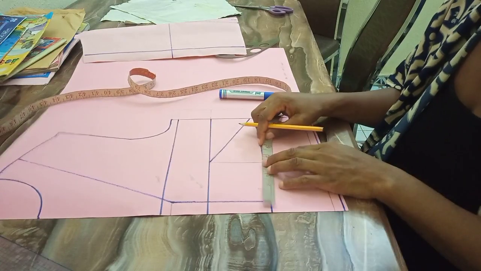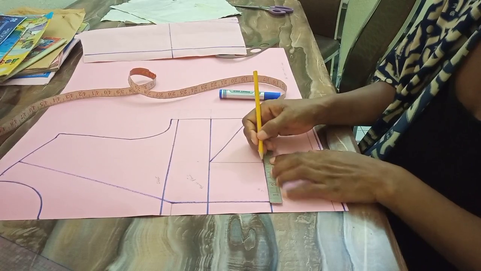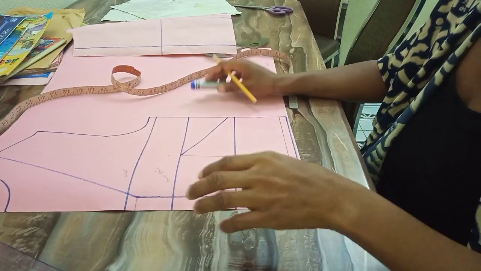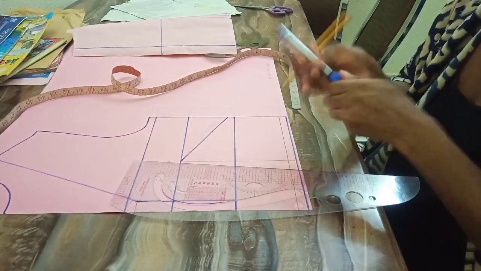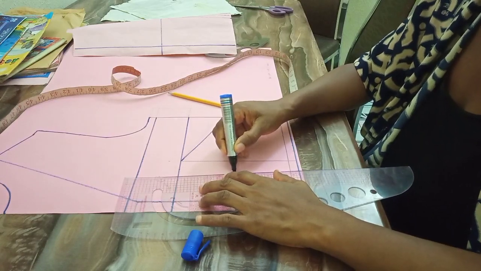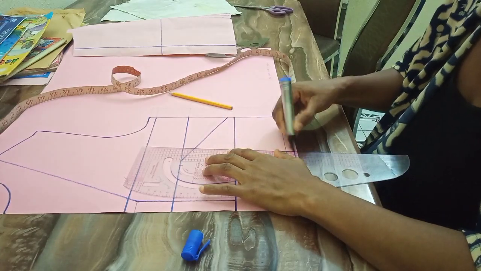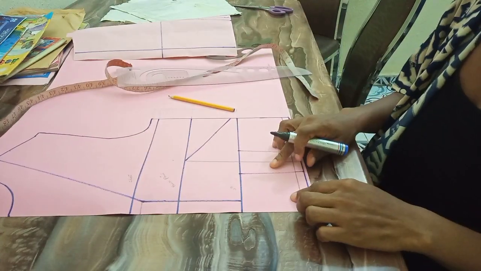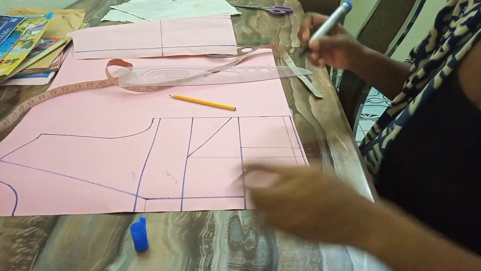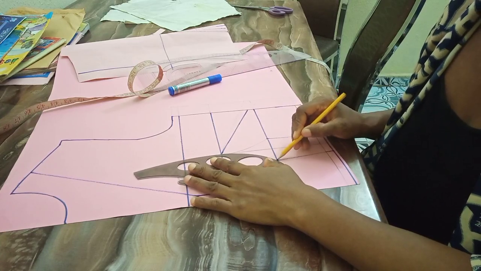Coming to the underbust, I will tighten the underbust by 1/4 on each side of the dart leg. 1/4. So the next thing I'm going to do now is to connect the underbust dart to the waist dart this way. You see? So the next thing I'm going to do now is to form my bust curve this way using my French curve.